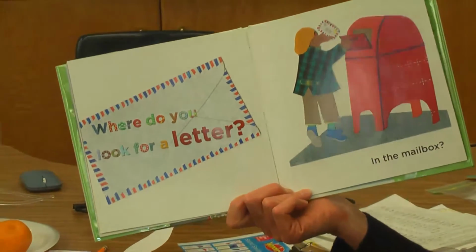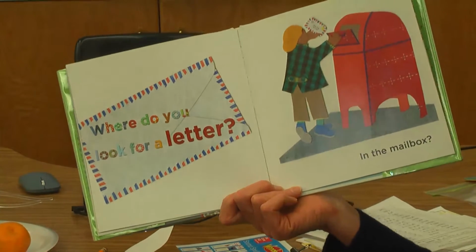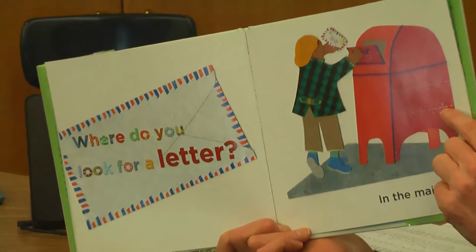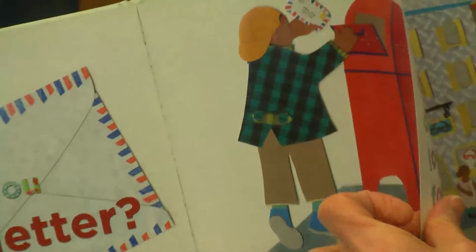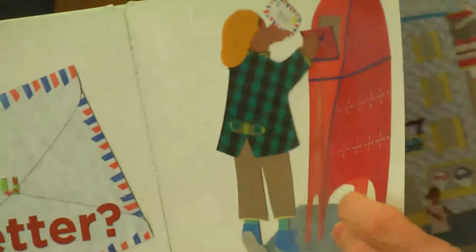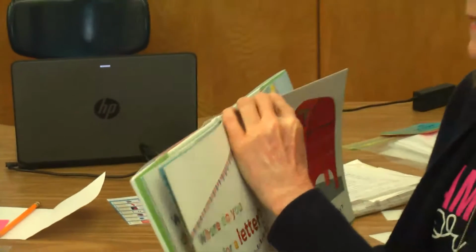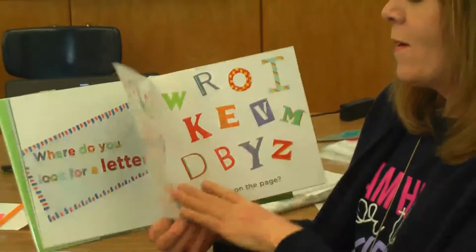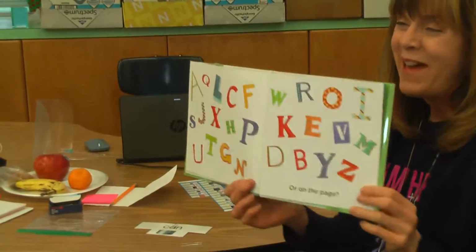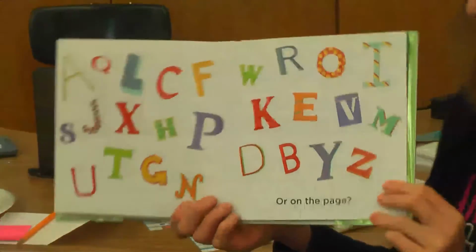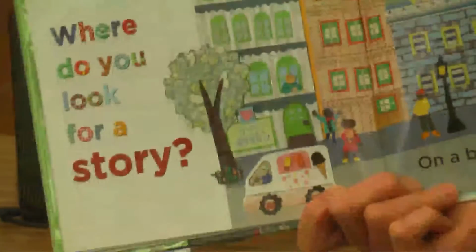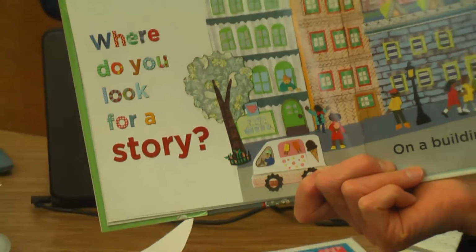Where do you look for a letter? In the mailbox? Oh, it's sticking together here. Or on the page? Where do you look for a story?